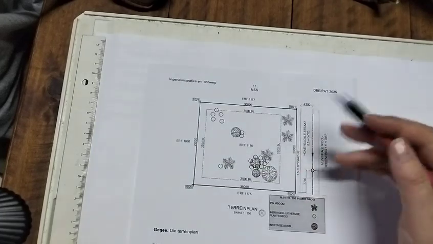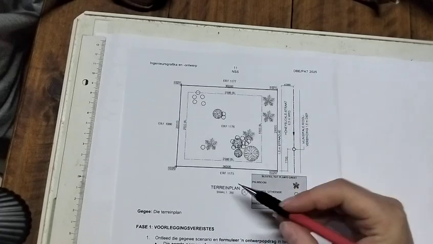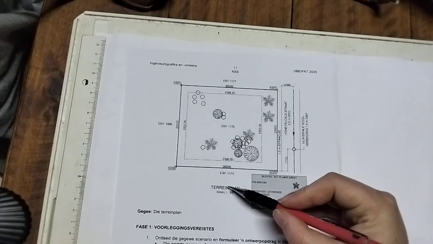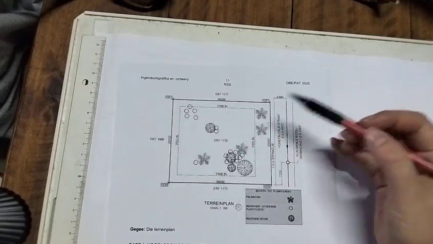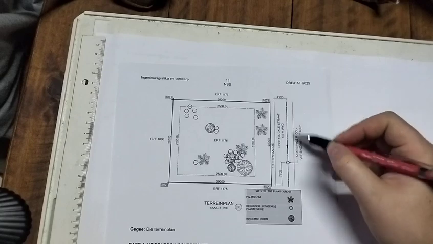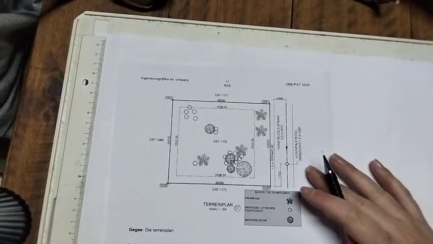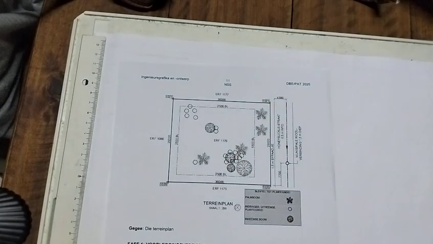And then what is important is also to indicate the north point, the title and your scale that you used, and also how your sewage line, so your riool line, is connected with the main one that's going down here in the road. Okay, so everything that's on this site plan you should also copy.